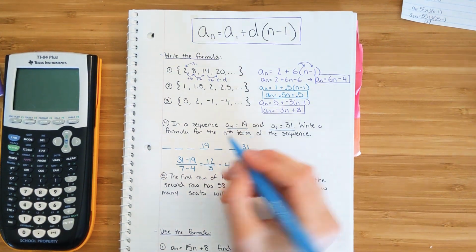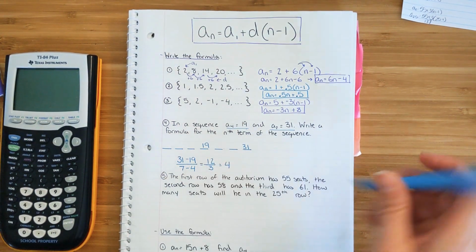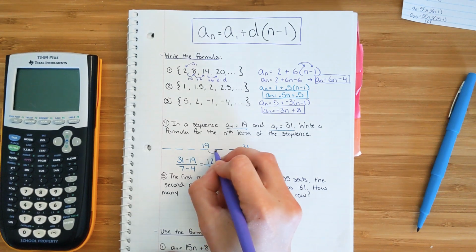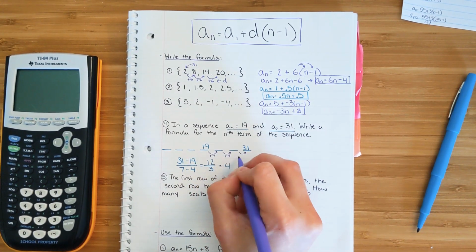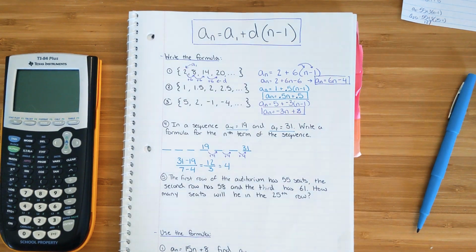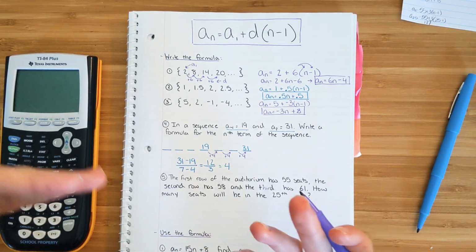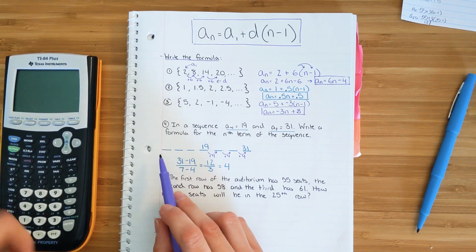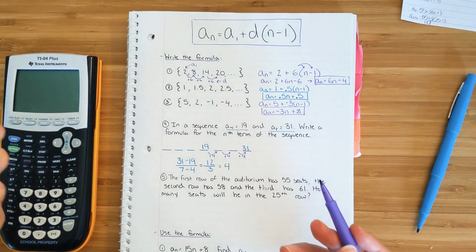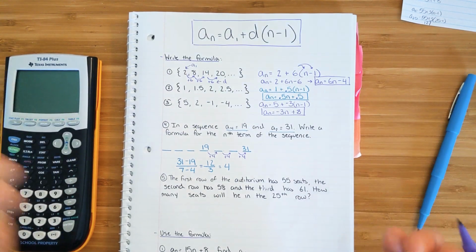So that means that each term would be, I'm going to do it in purple, plus 4, plus 4, plus 4. Okay. Now, you can use that to your advantage, and you can actually go subtract 4, subtract 4, subtract 4 to get back. But obviously, there's an algebraic way to find almost anything.